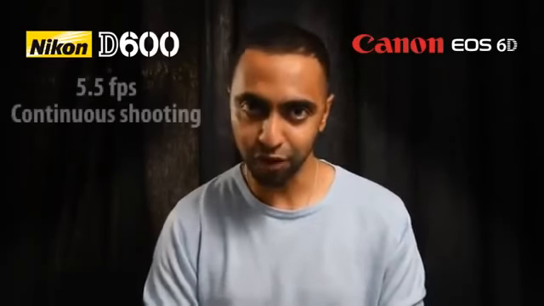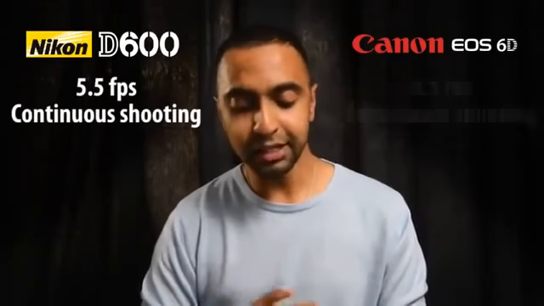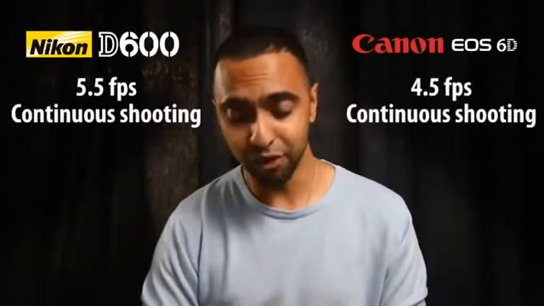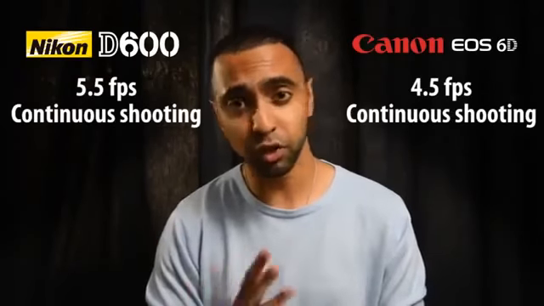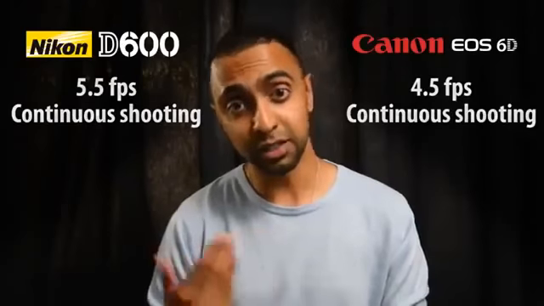Continuous shooting. The Nikon D600 has 5.5 frames a second. In comparison, the Canon 6D has just 4.5 frames a second. Just 1 frame difference. Not huge for me personally. Obviously, the Nikon D600 has the advantage here.